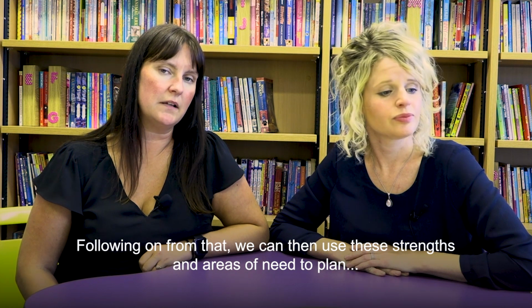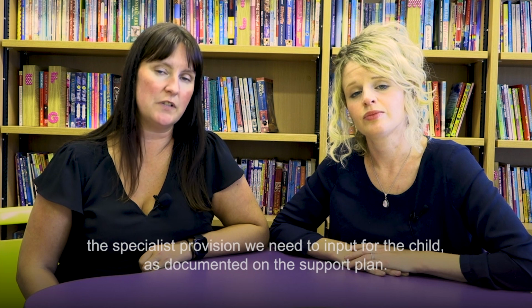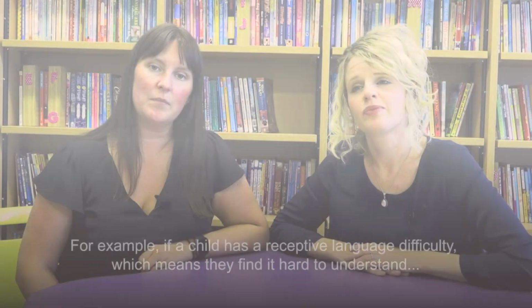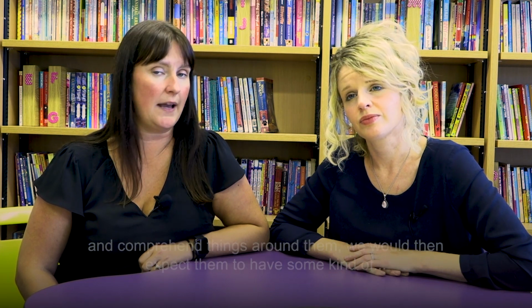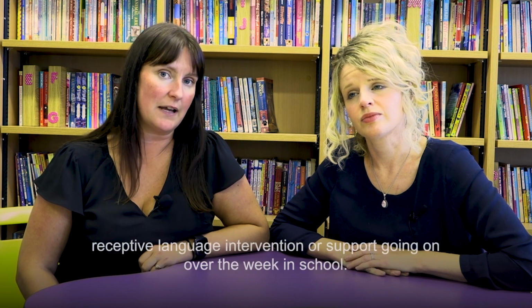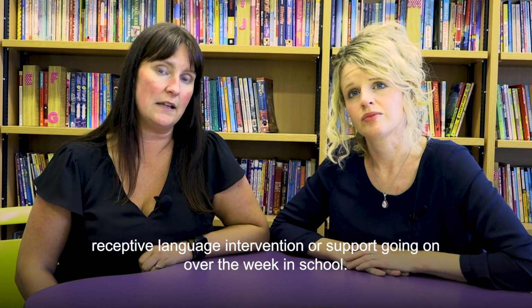Following on from that, we can then use these strengths and areas of need to plan the specialist provision that we need to input for the child as documented on the support plan. For example, if a child has a receptive language difficulty, which means they find it hard to understand and comprehend things around them, we would then expect them to have some kind of receptive language intervention or support going on over the week in school.